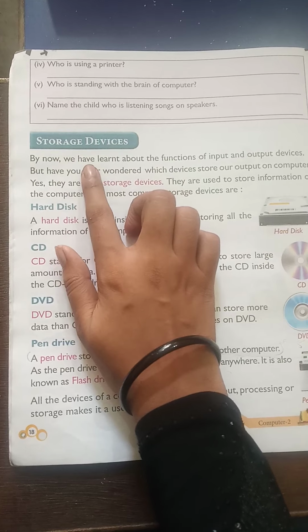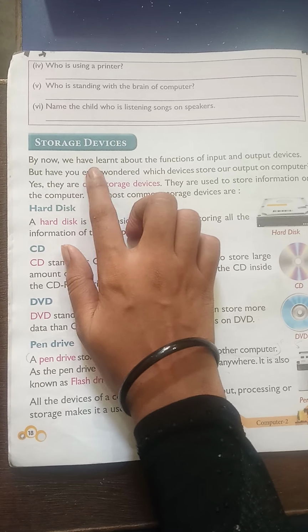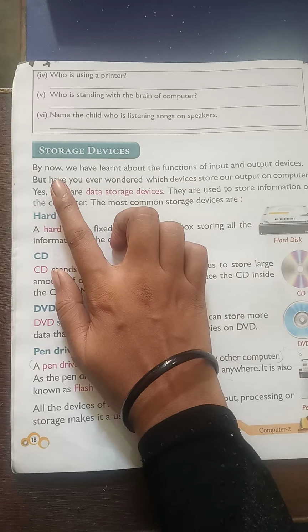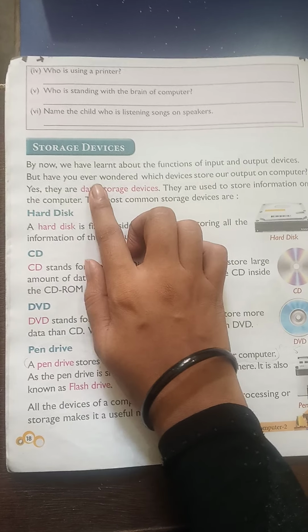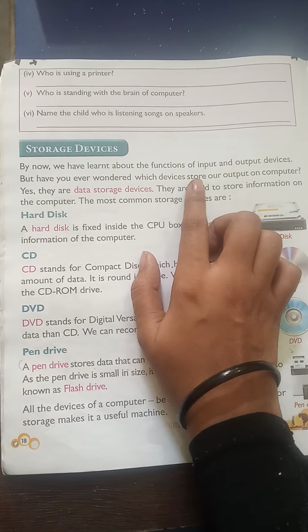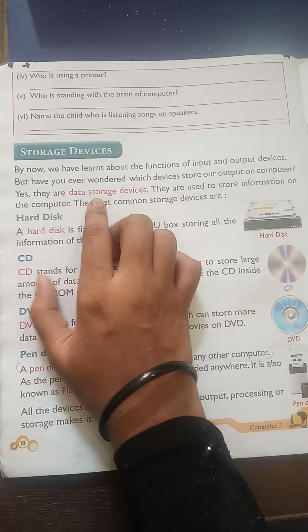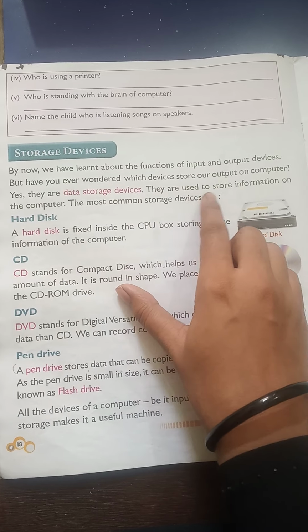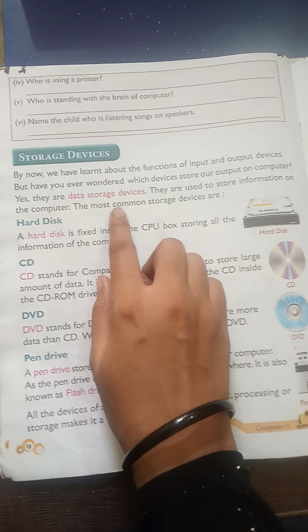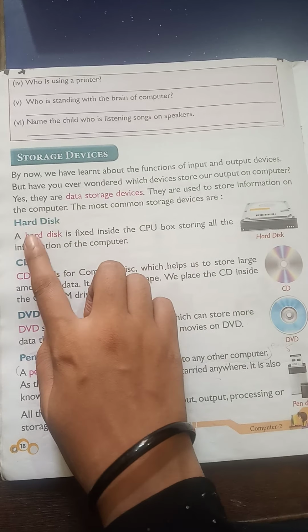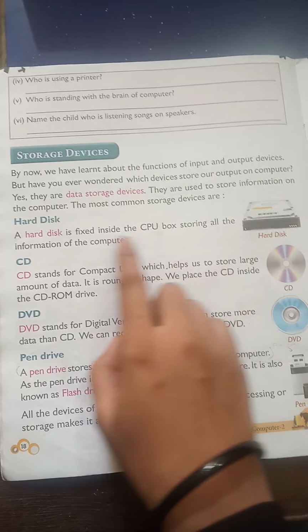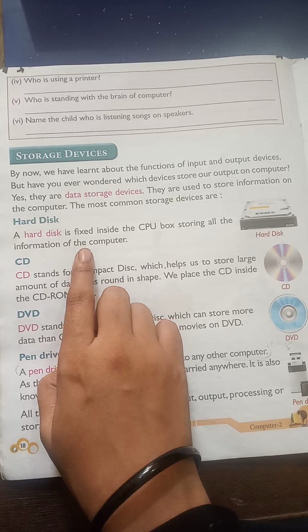Storage devices. By now we have learned about the functions of input and output devices, but have you ever wondered which devices store our output on the computer? Yes, they are data storage devices. They are used to store information on the computer. The most common storage devices are hard disk. A hard disk is fixed inside the CPU box, storing all the information of the computer.